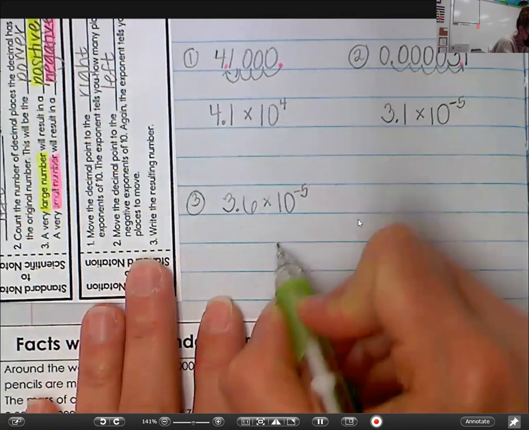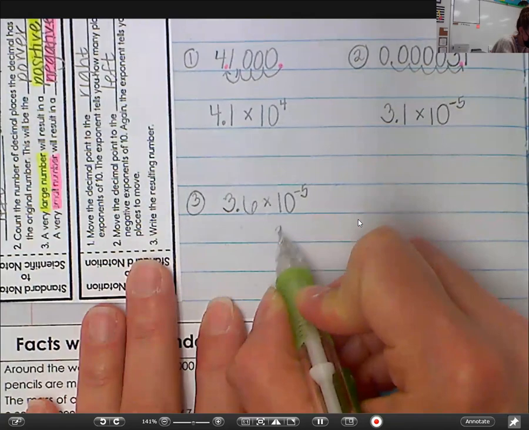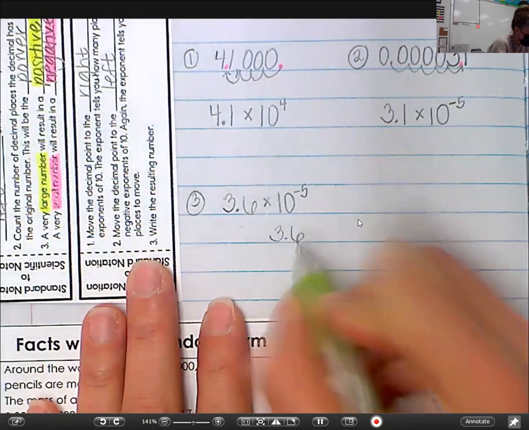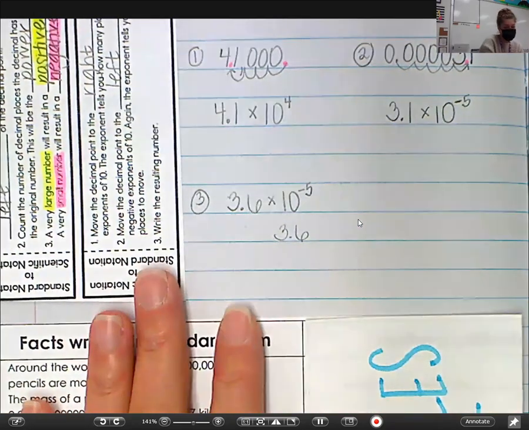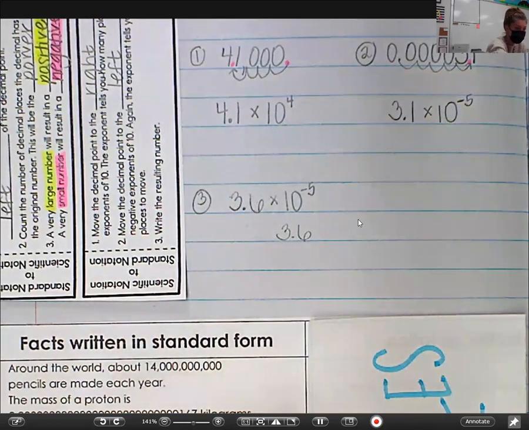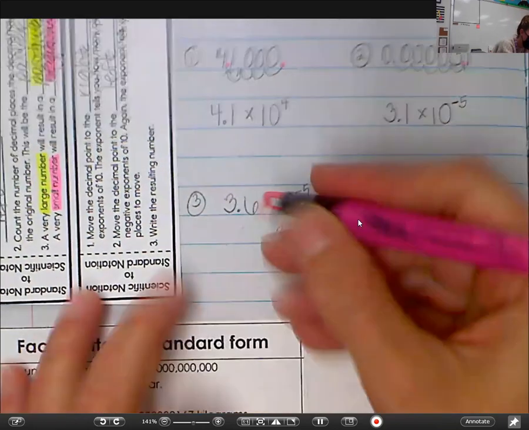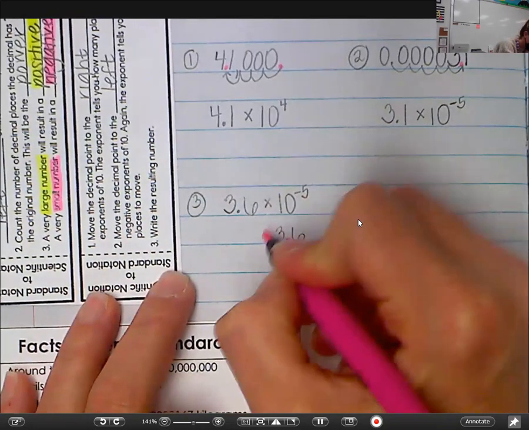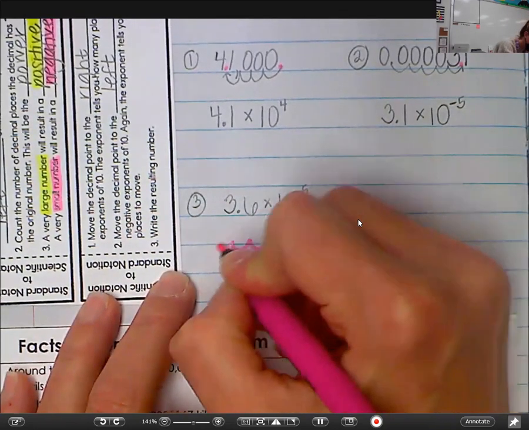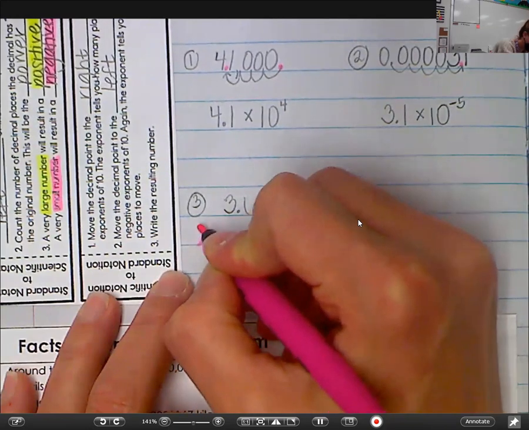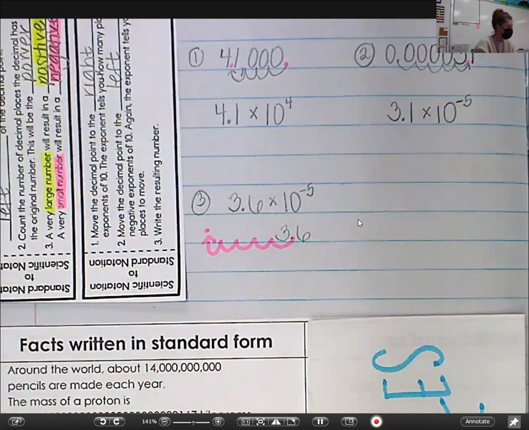So here's how I like to do it. I'm going to rewrite 3.6 down here. And then I'm going to move that decimal point 5 spaces to the left. 1, 2, 3, 4, 5. There's my new decimal point.